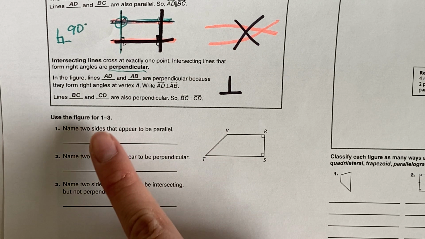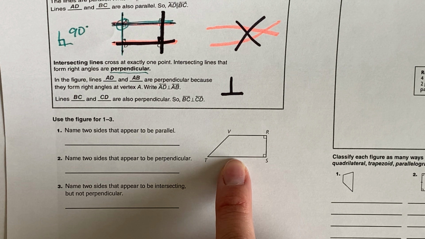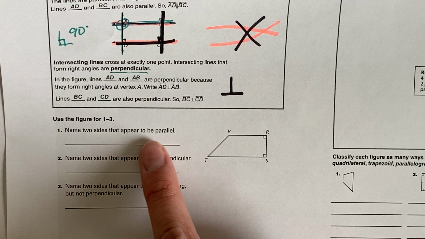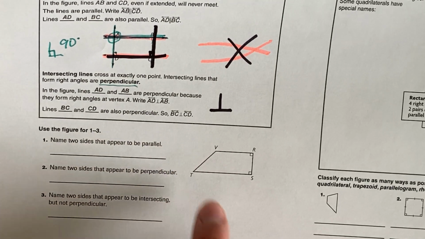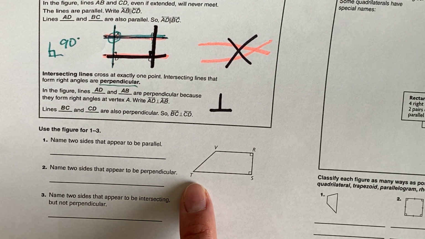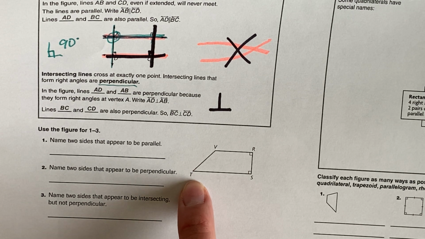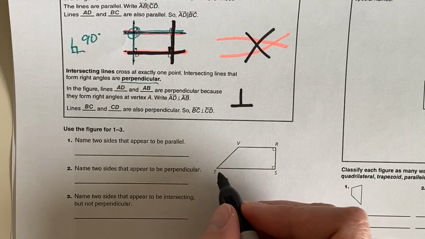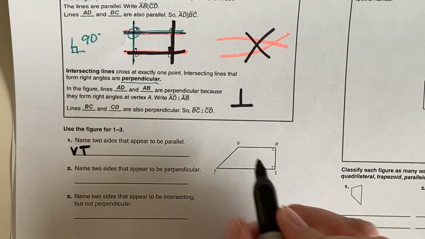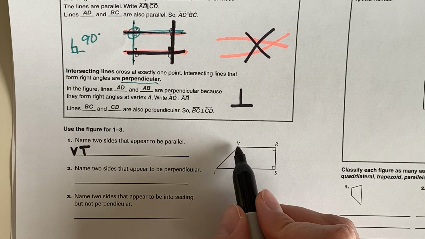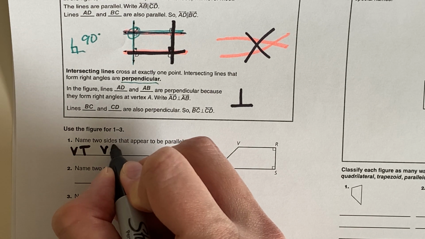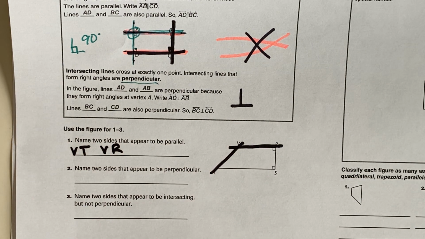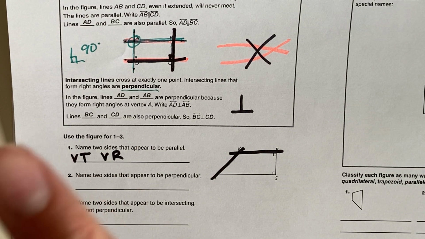It says use the figure for 1 through 3. Here's your figure. Number 1 says look at and name two sides that appear to be parallel. So which two sides will never cross? I'll give you options. Will it be VT and VR? Will those lines cross? Will they meet somewhere?